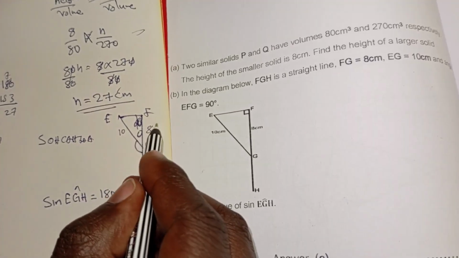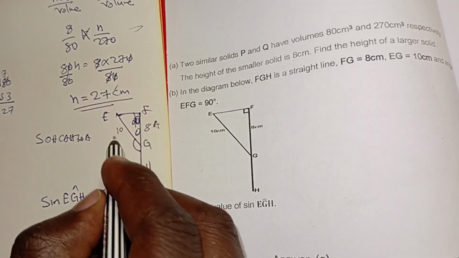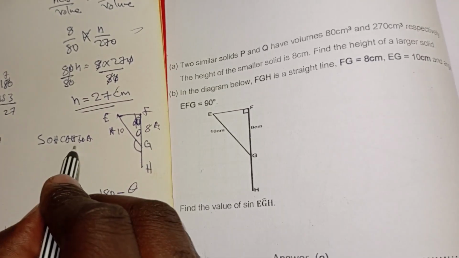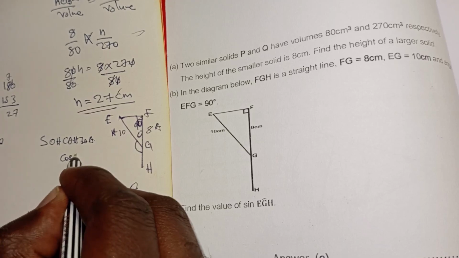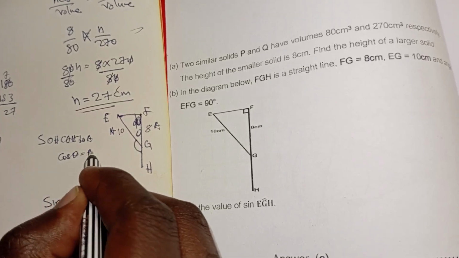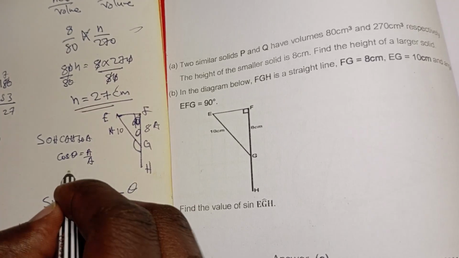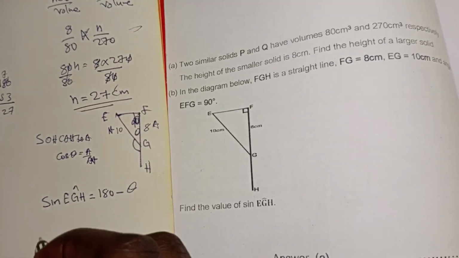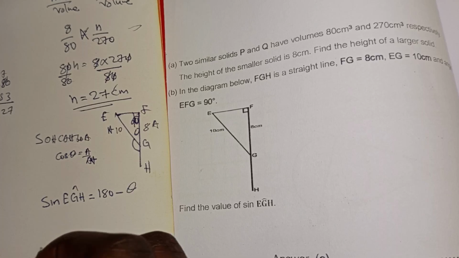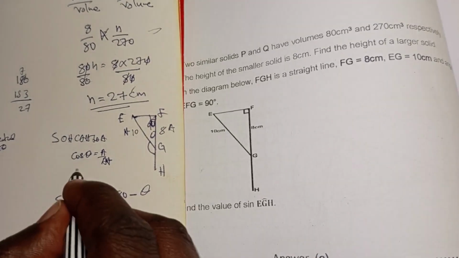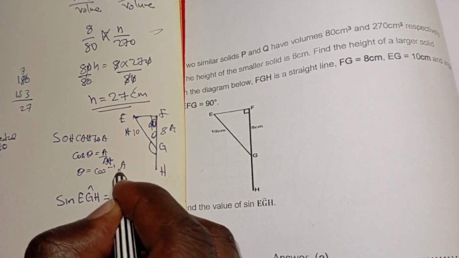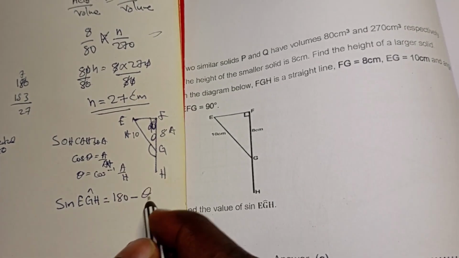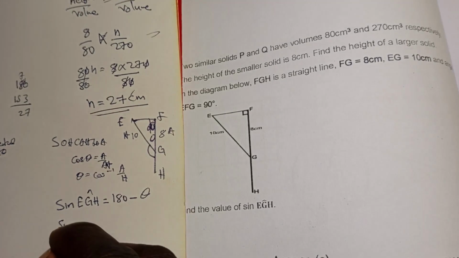Adjacent and hypotenuse is which one? Cosine. So we can say cos theta is equal to adjacent over hypotenuse. Then theta is simply equal to cos inverse adjacent over hypotenuse.